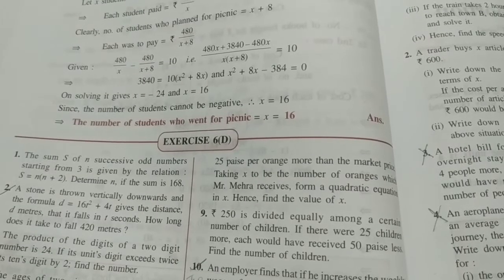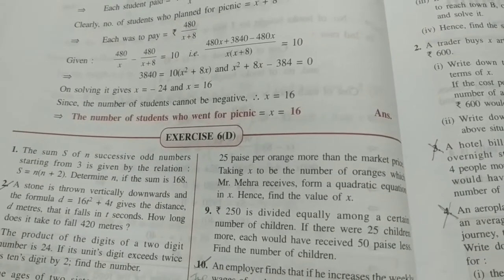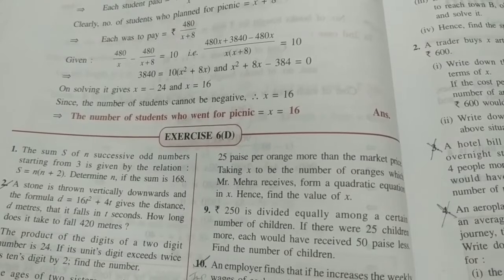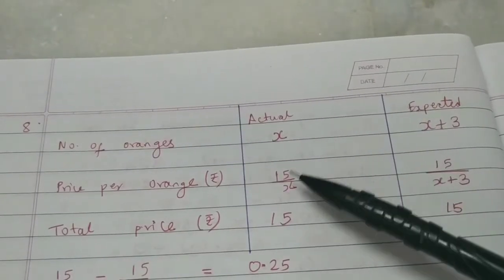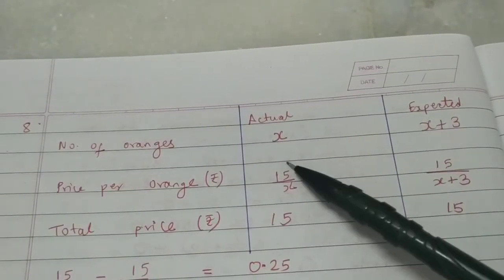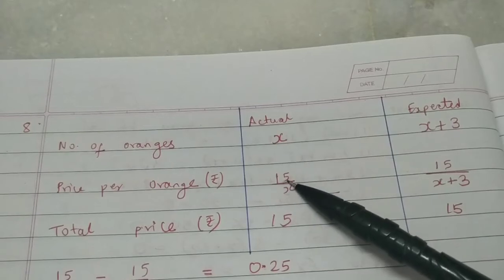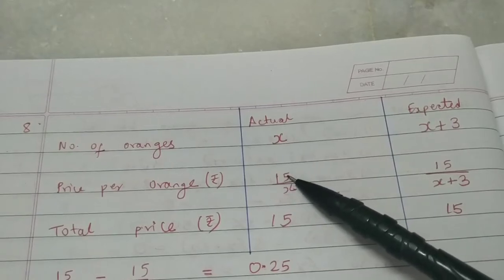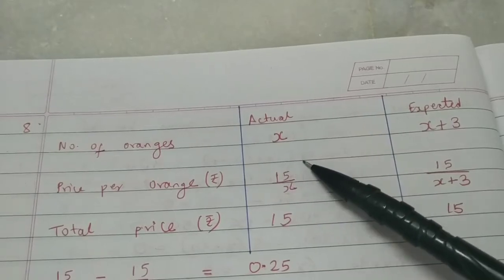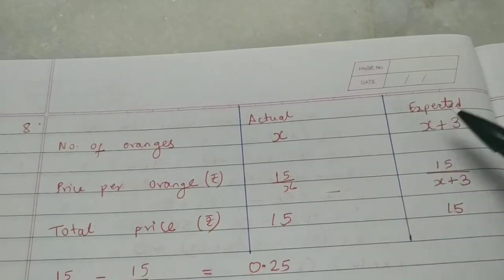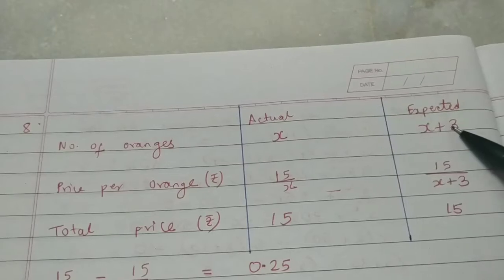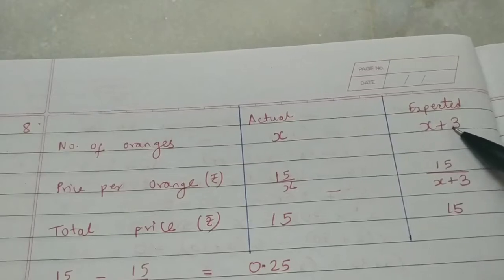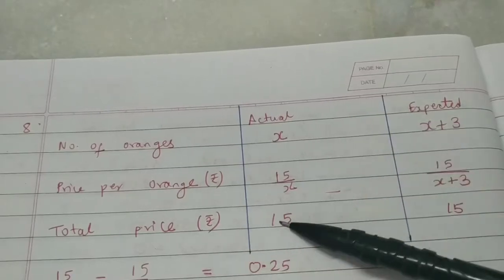Now taking x to be the number of oranges which Mr. Mehra receives, form a quadratic equation. So again, we'll make a table. Let the actual number of oranges that the servant got be x, because that's what they have asked us to take in the question. And the expected number of oranges is x plus 3 because Mr. Mehra had expected 3 more oranges for 15 rupees.